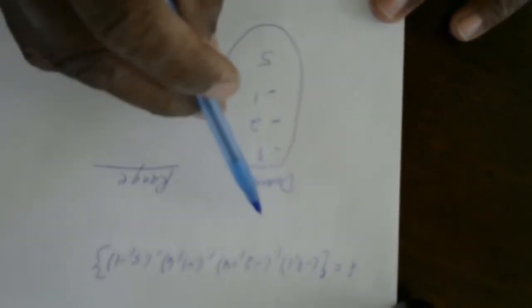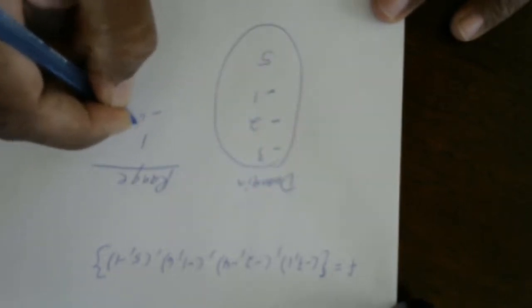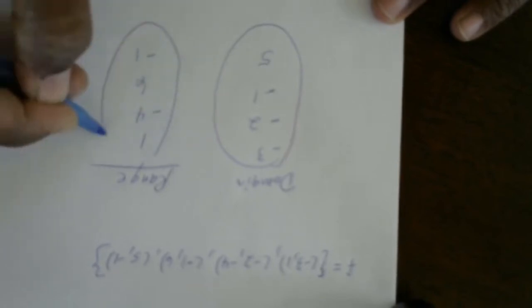The range values are all of the y values. So we have 1, -4, 6, and -1. And I'm going to perform what's called a mapping. So here's what a mapping is. -3 maps to 1, -2 maps to 4, -1 maps to 6, 5 maps to -1.